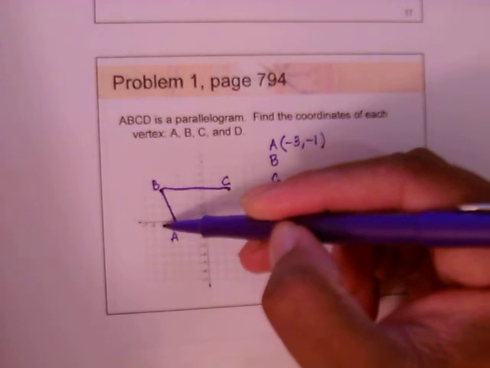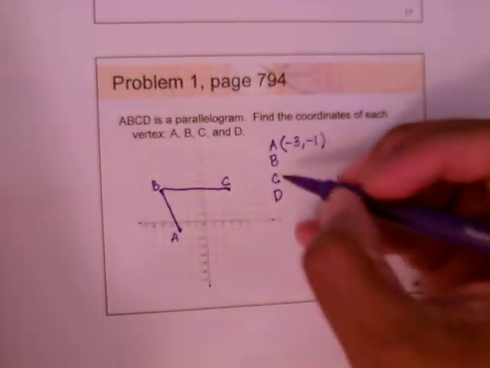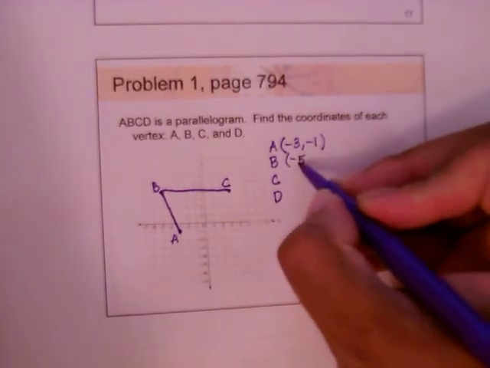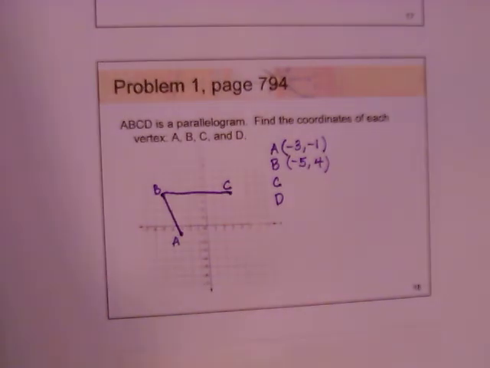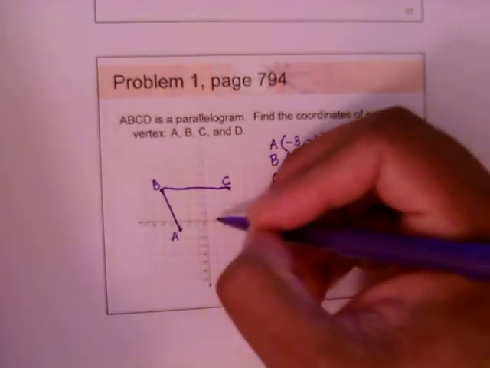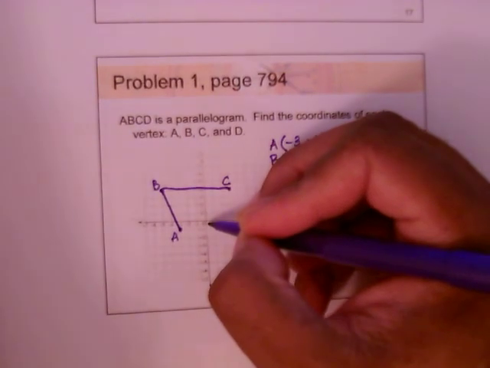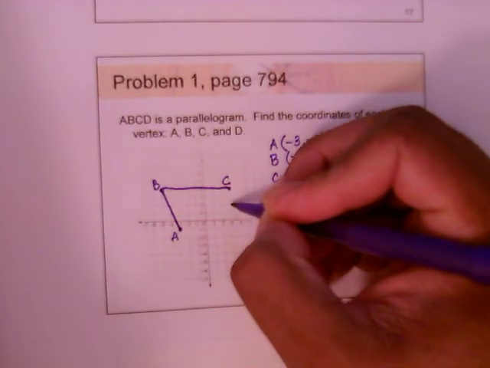You go to the left 5, that's -5, and up 1, 2, 3, 4. So B has the coordinates (-5, 4). And then point C is over here. That would mean, if we start at the origin, that's going to be to the right 3 and up 1, 2, 3, 4.